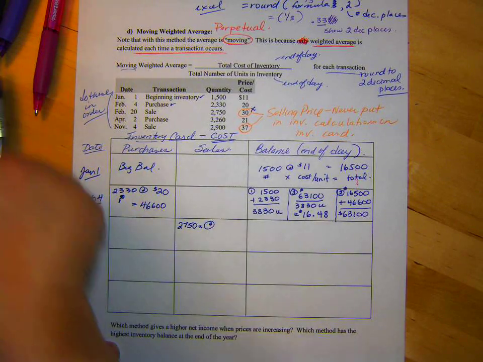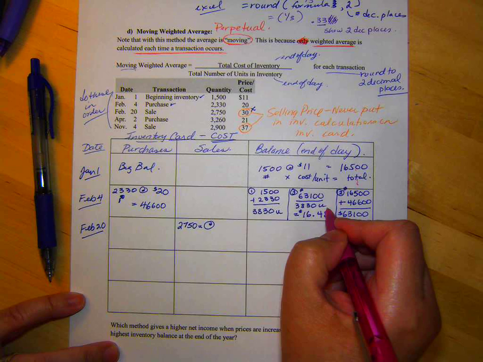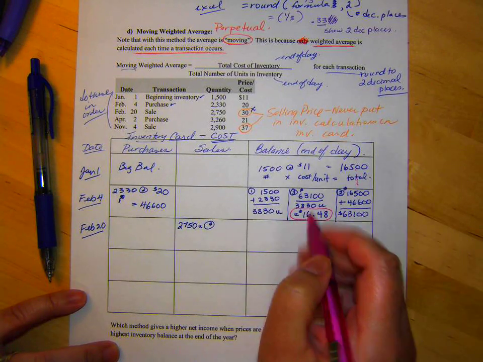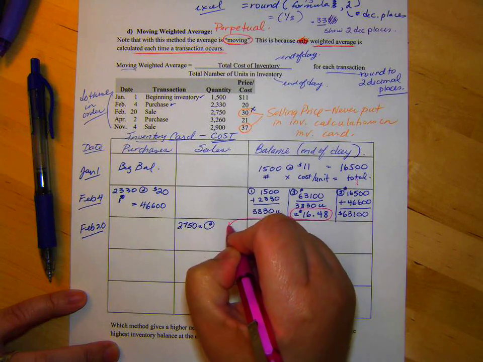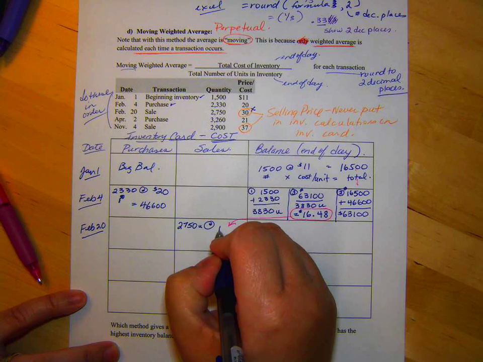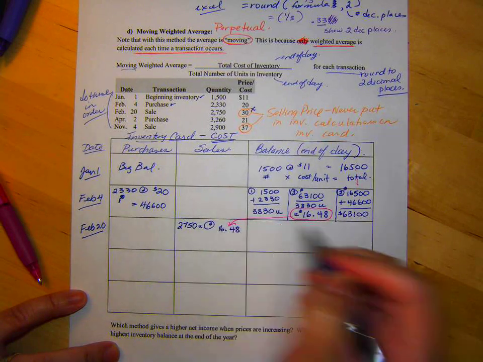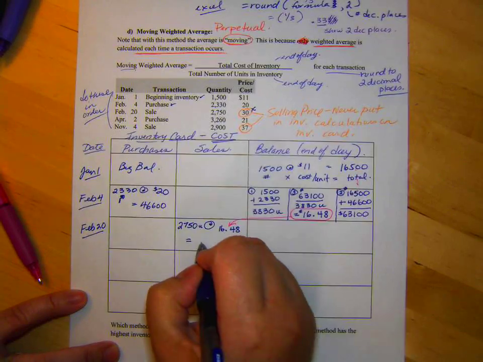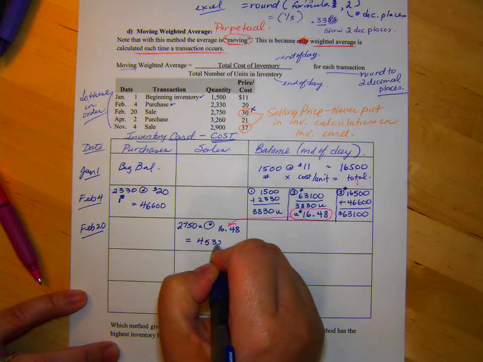What we do is we take the previous weighted average, 16.48, times 2,750, and that equals 45,320.